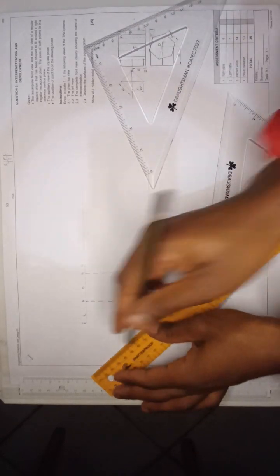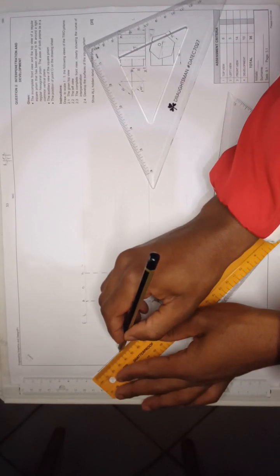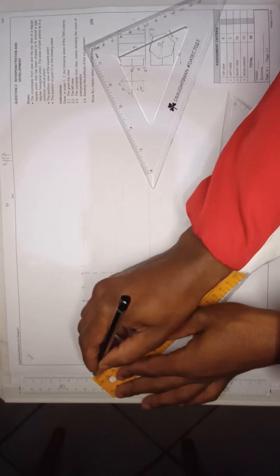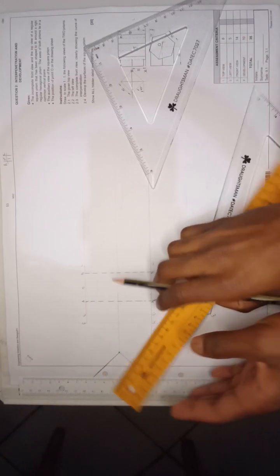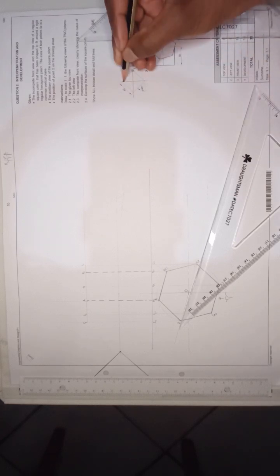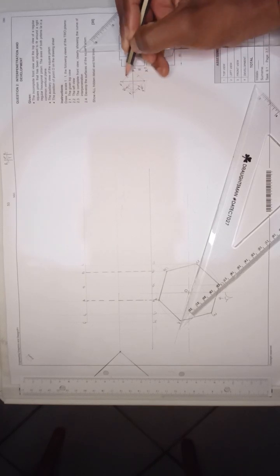And again on this one, 42 will end here. We can see that I made half of this, which is this point, this point, and this point. There is no need for me to complete this auxiliary view because this side length is the same as this side length.